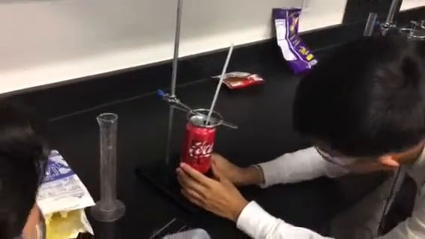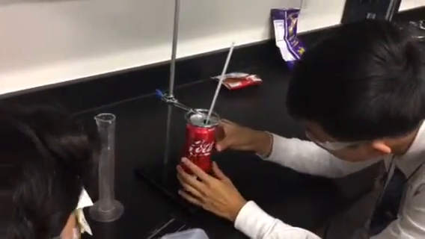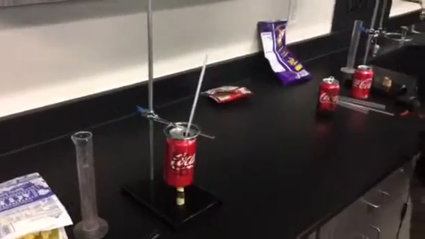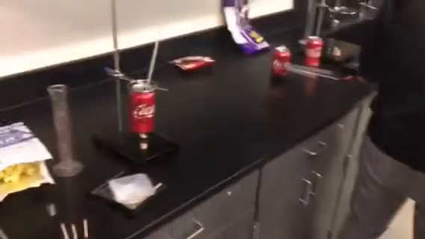We're just lighting the food sample. Safety first. You ask the teacher for permission. An adult is required.